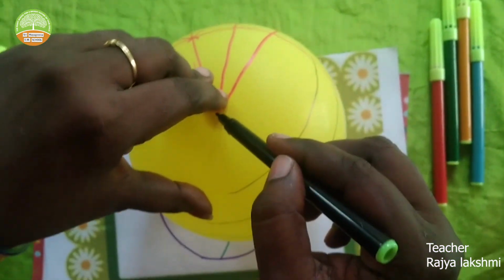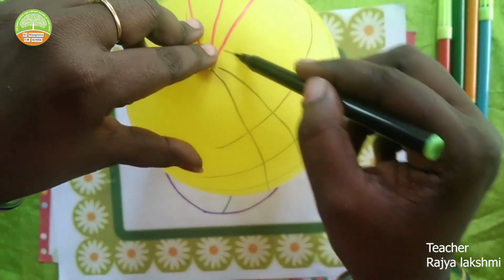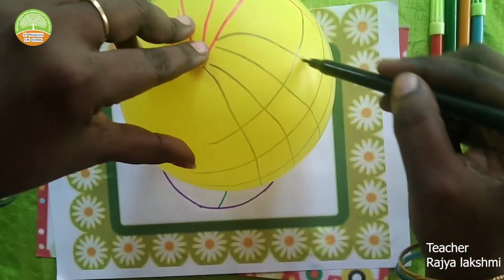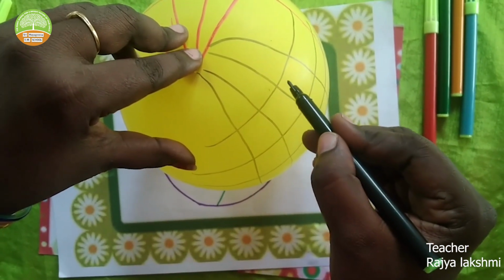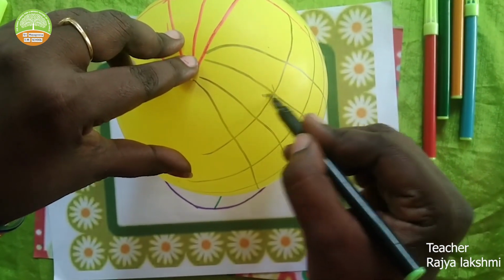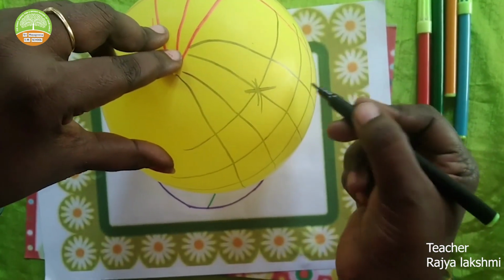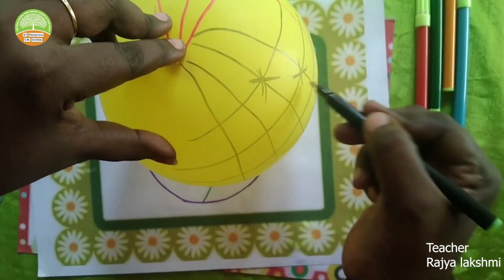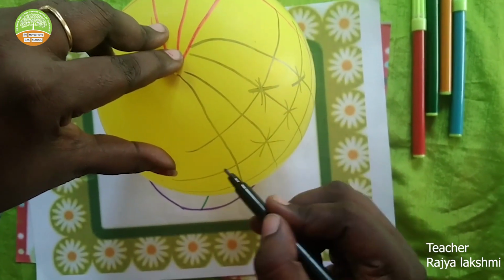The lines which are vertical are called longitudes. Where latitudes and longitudes meet, it is called coordinates. Based on the latitudes and longitudes, we can determine the location of any place.